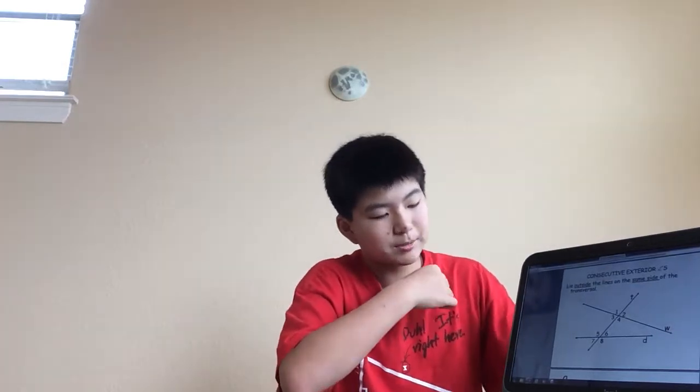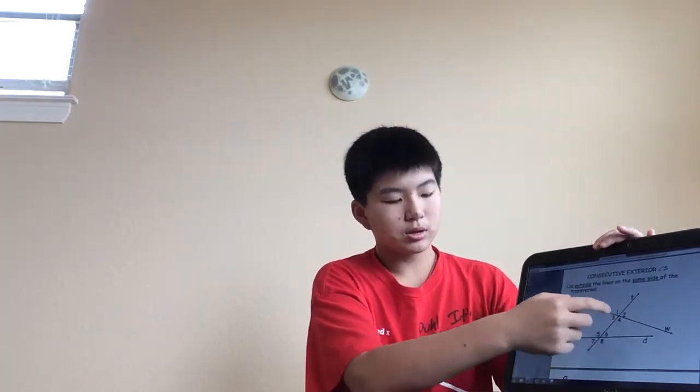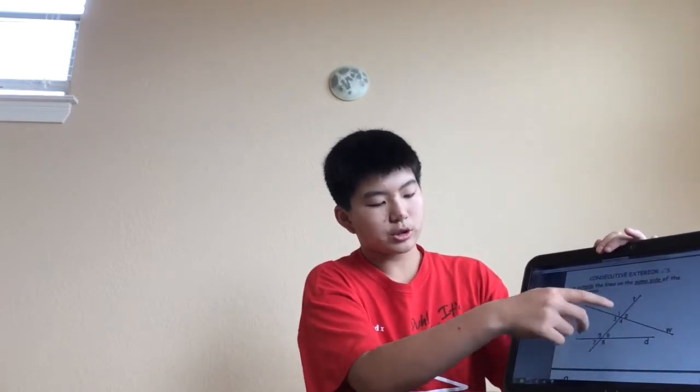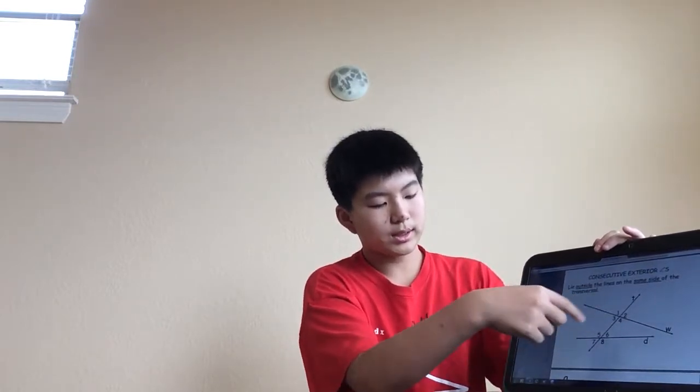Consecutive exterior angles. This is going to be harder to explain, but the same concept, just a different place. They're on the same side of the transversal here, but they're on the outside of these lines. So 1 and 7 are consecutive exteriors, so that's here. And then 2 and 8, which is connected right here.